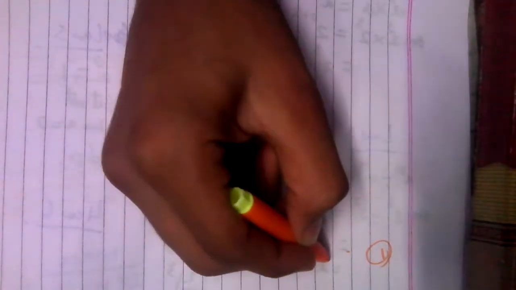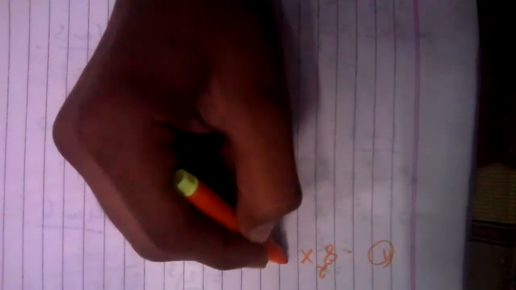I'll change the color. So the first question will be: what's the value when 8 to the power of 2 multiplied by 8 to the power of 3 equal?